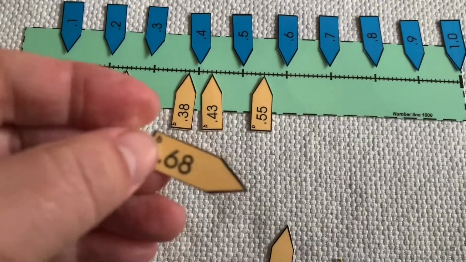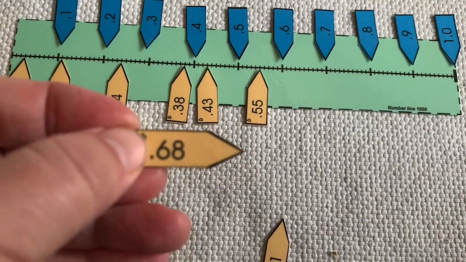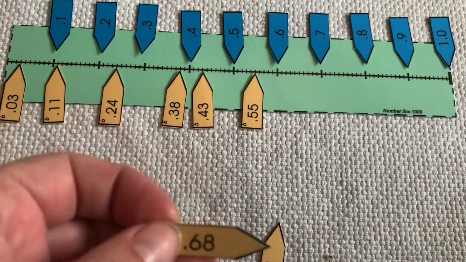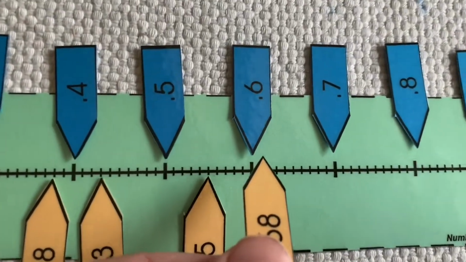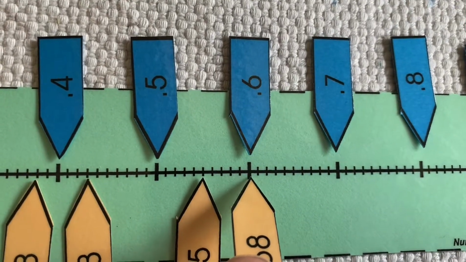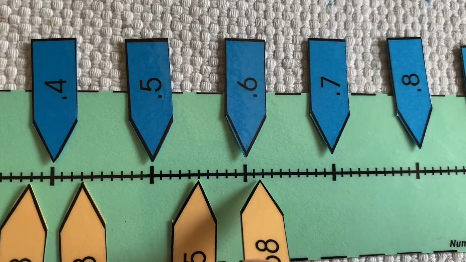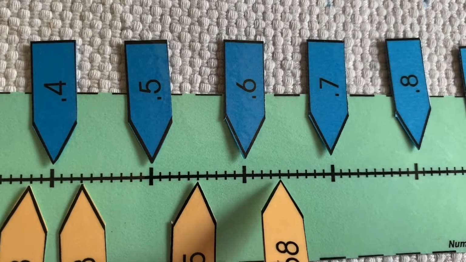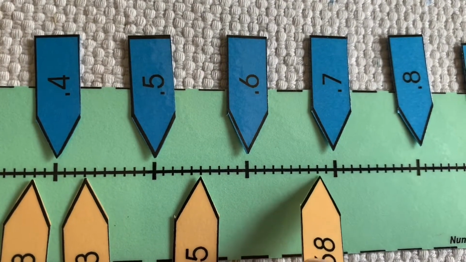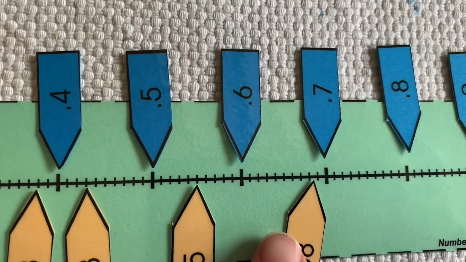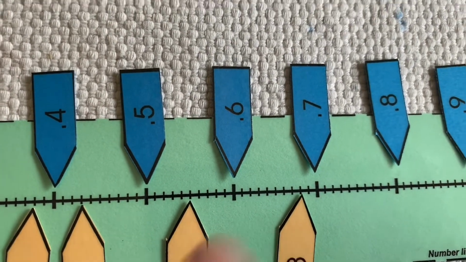Next we have 68 hundredths. That's 6 tenths and 8 hundredths. So here is 6 tenths plus 8 hundredths. 1, 2, 3, 4, 5, 6, 7, 8. 8 hundredths.